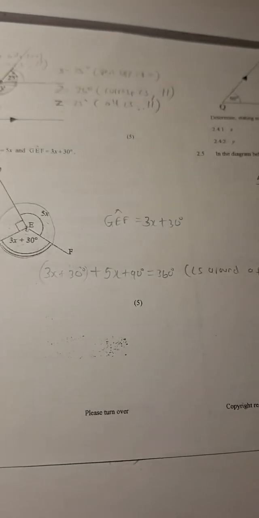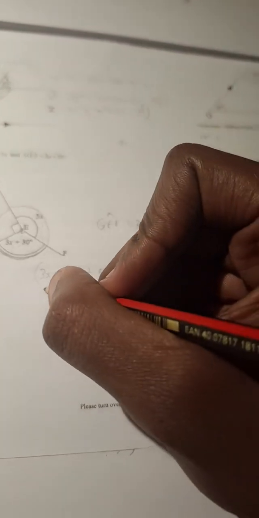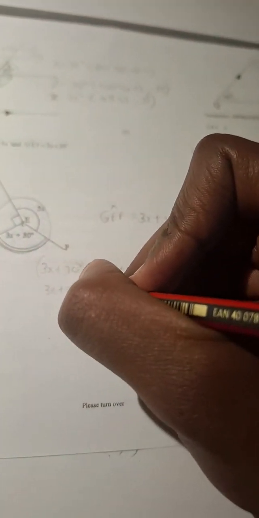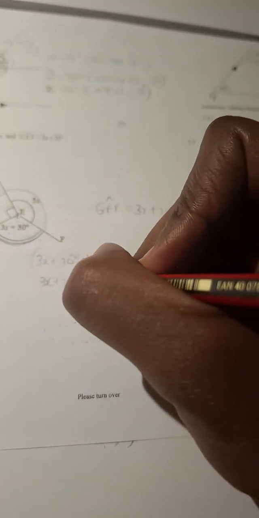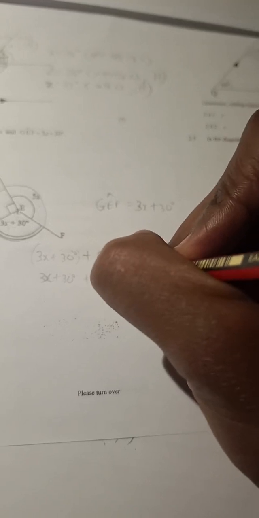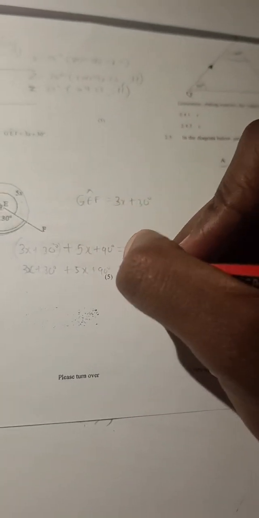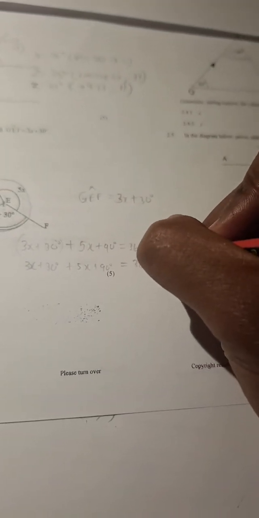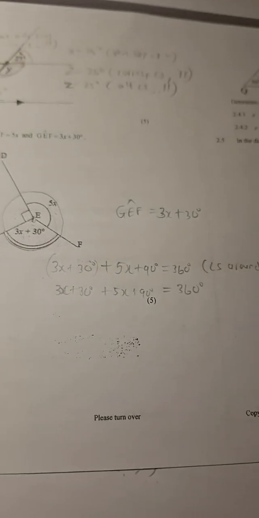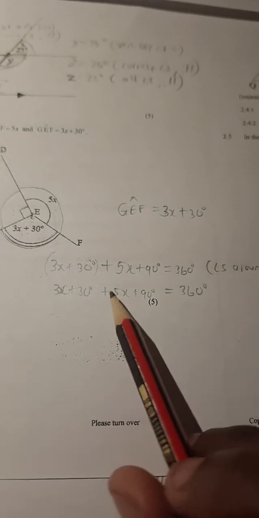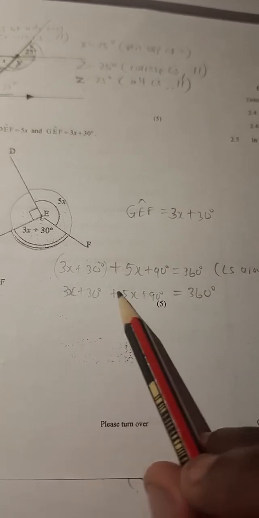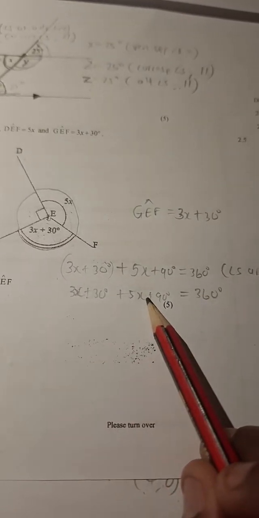So then I go ahead, guys, very nicely remove the brackets now. 3x plus 30 degrees plus 5x plus 90 is equal to 360 degrees. Make sense? Then we collect the like terms.